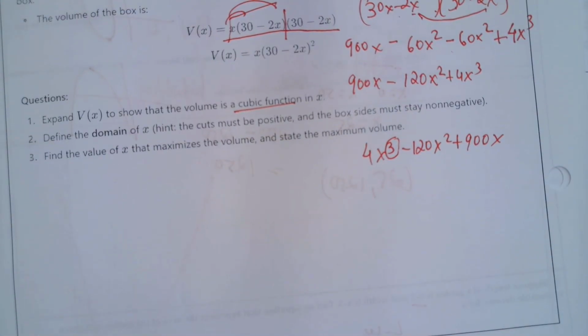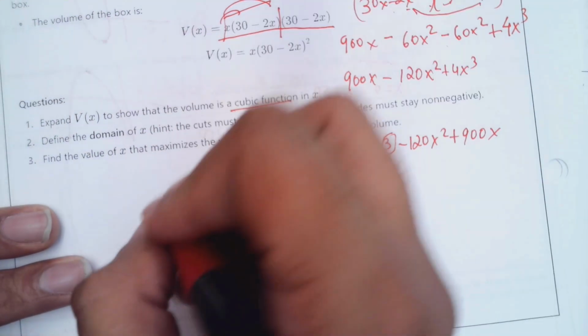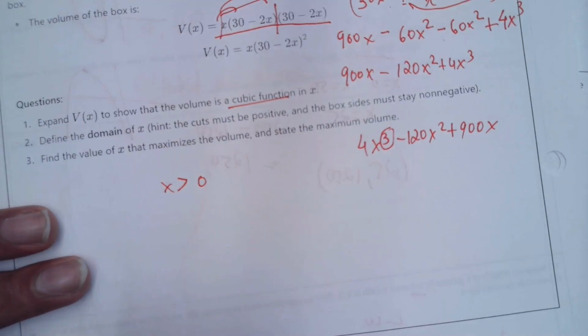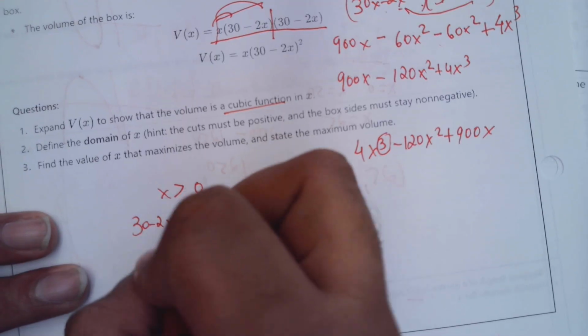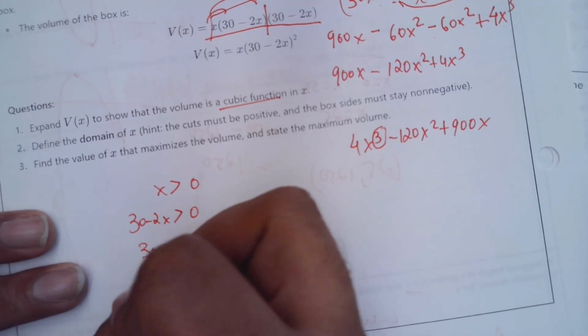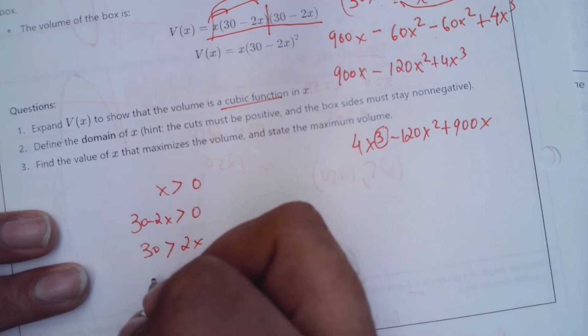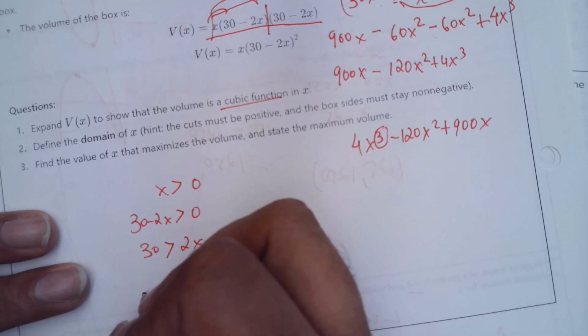You know that the cuts must be positive and the box sides must be positive, which makes sense, right? So I'm going to set each factor greater than 0. x has to be greater than 0, not equal to 0. And then 30 minus 2x has to be greater than 0. So 30 has to be greater than 2x, so x is less than 30.